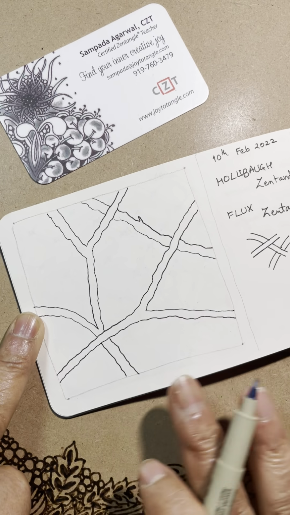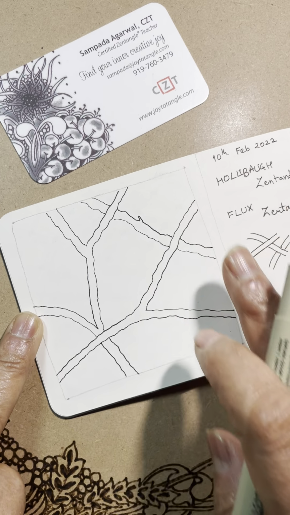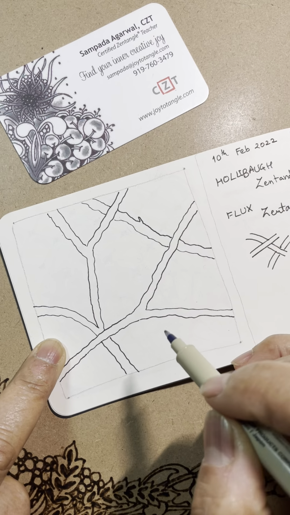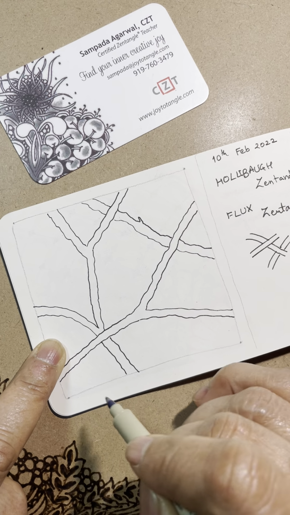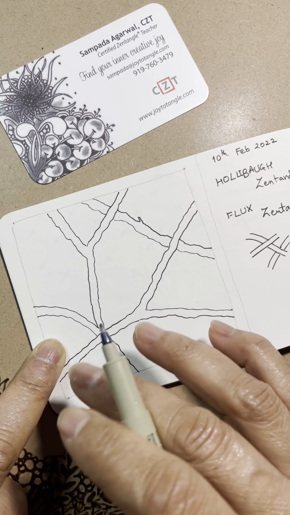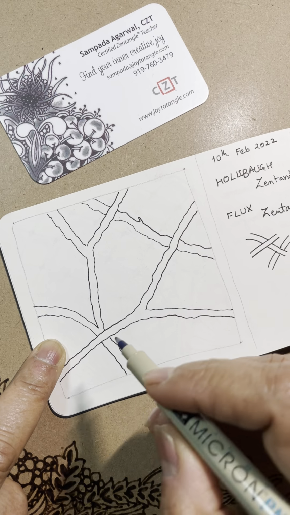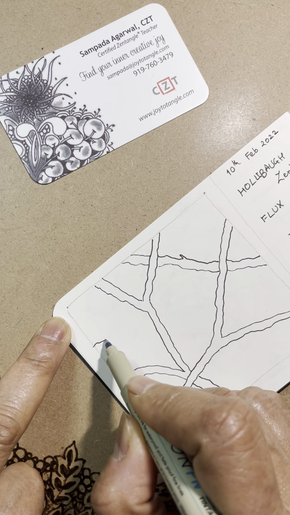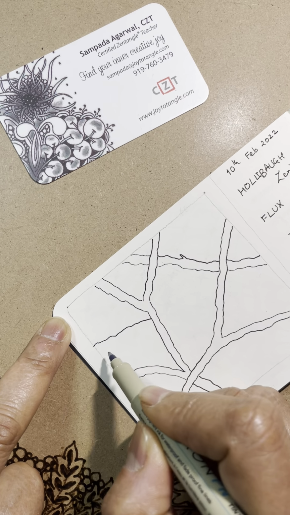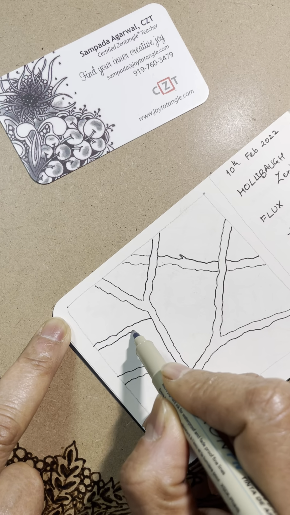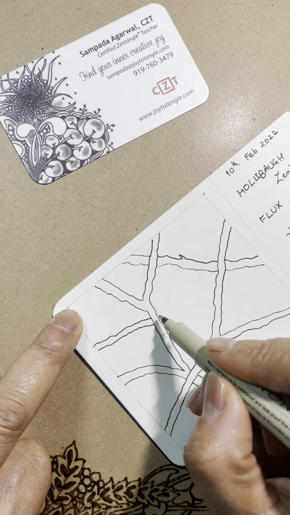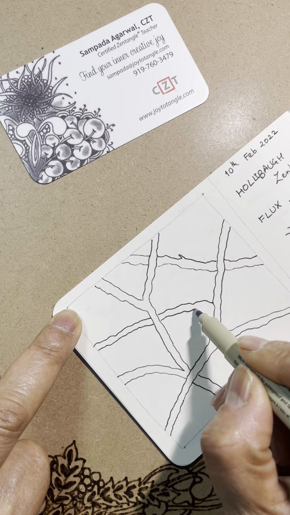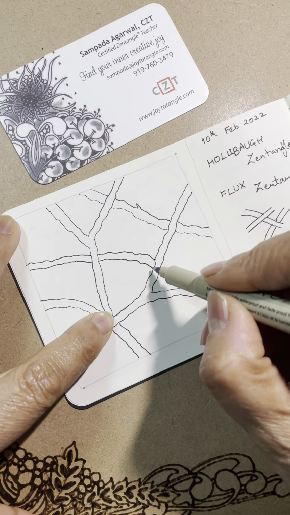Either way, now I have divided this up into smaller fragments. I could now go ahead and add any of the tangles that we learned down here. I could even make these areas a little smaller, and I could go down like that.